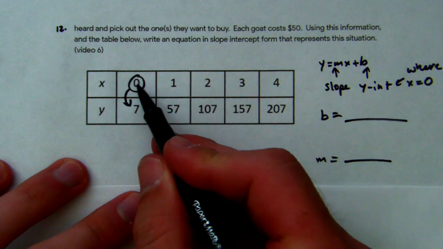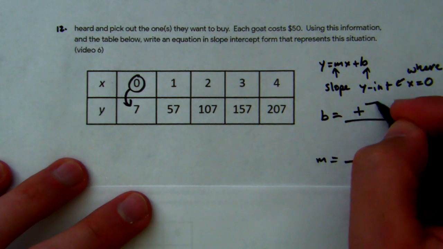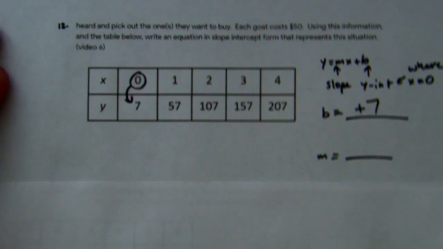If we plug in 0, we're going to get 7. So our y-intercept is positive 7. So when we write our equation, it's going to be plus 7.